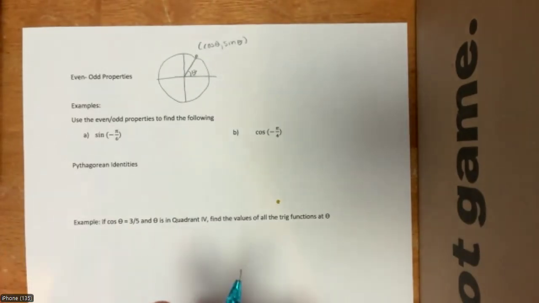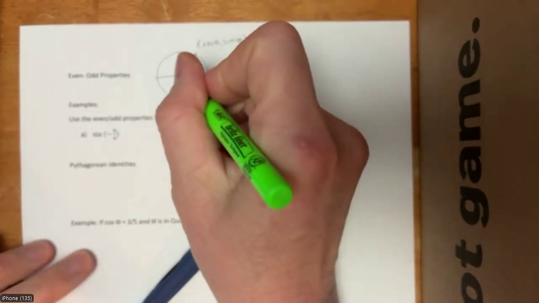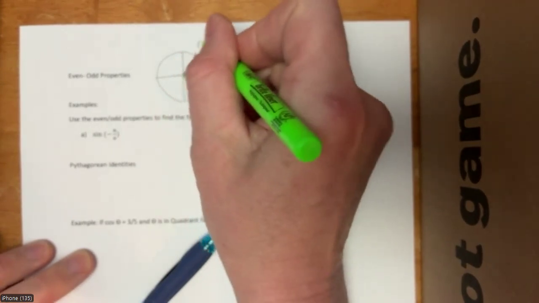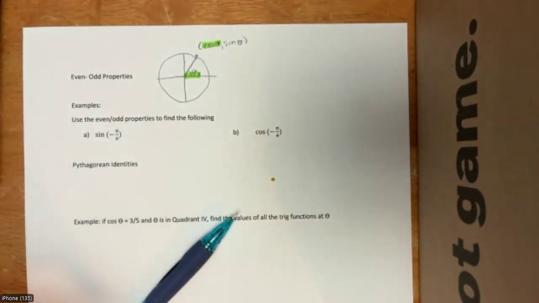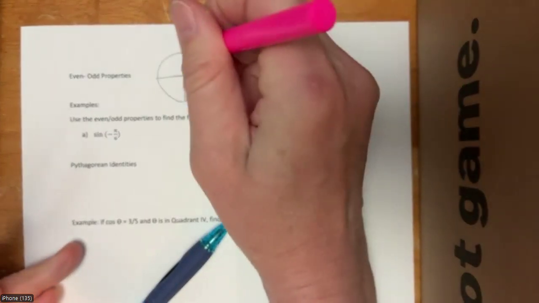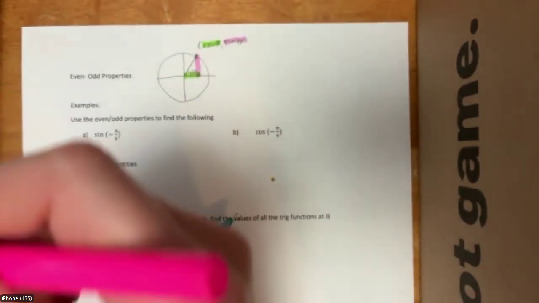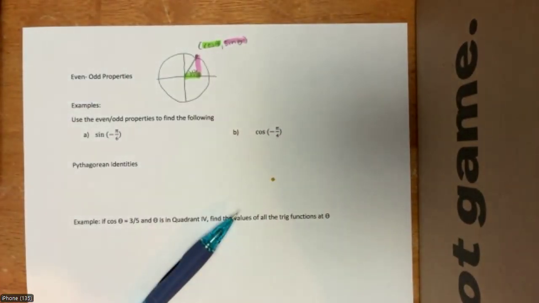And let's label these, color code them. So the x coordinate of the right triangle is the cosine value, and the y coordinate of the terminal point is the height or the vertical side of the right triangle.